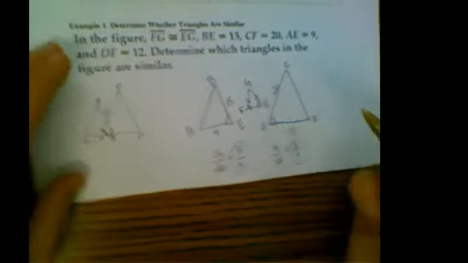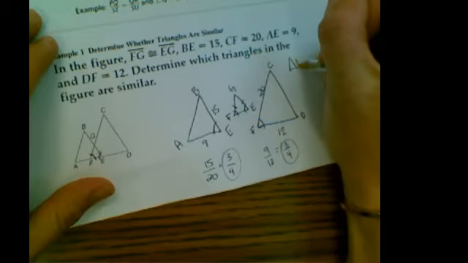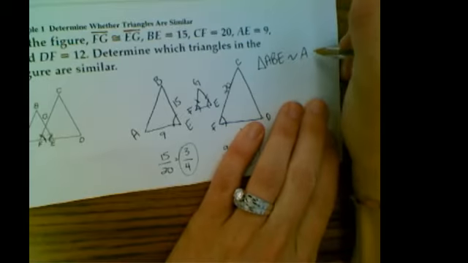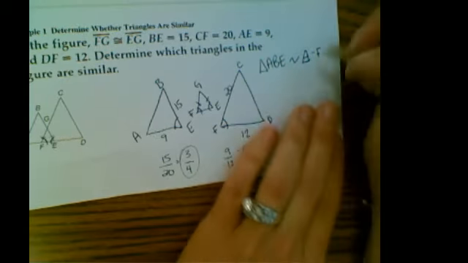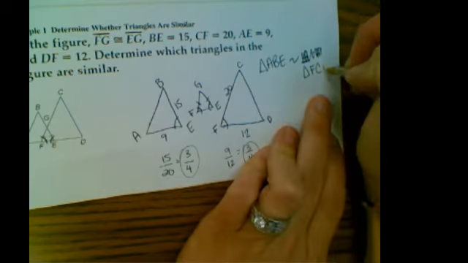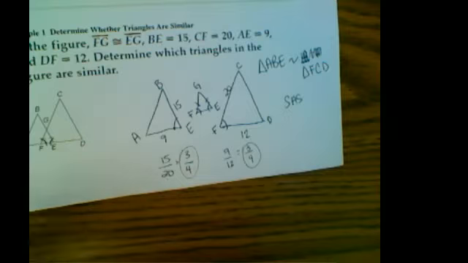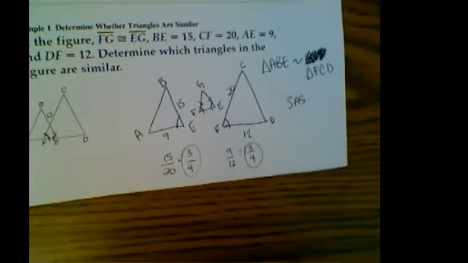So I can say yes, triangle ABE is similar to triangle, oh, that's a triangle, not an A. Triangle F, let me rewrite that, that's an issue. Triangle FCD because of side, angle, side. Done. You're good. Okay? Sorry, that was terrible right there. Okay? Easy cheesy, just like we did with congruence. Okay?